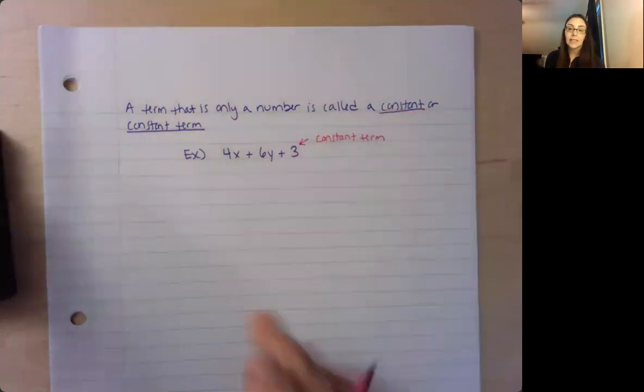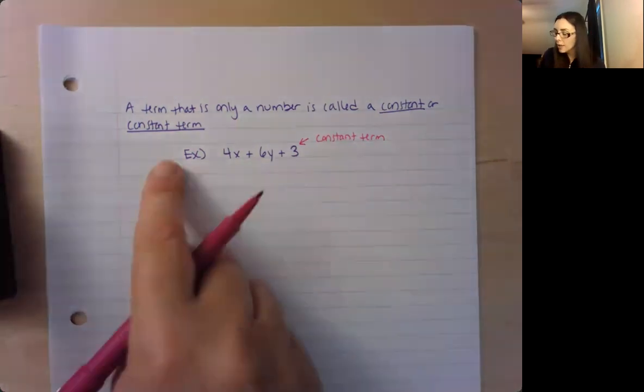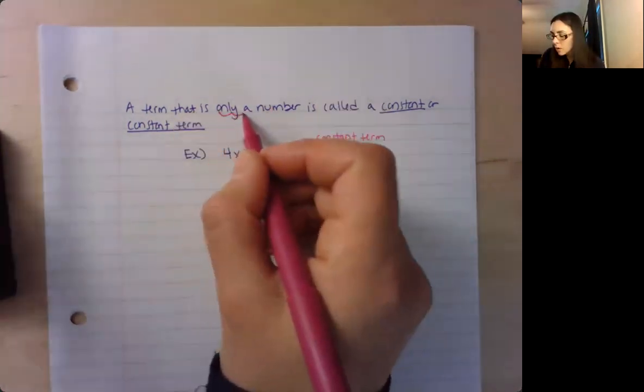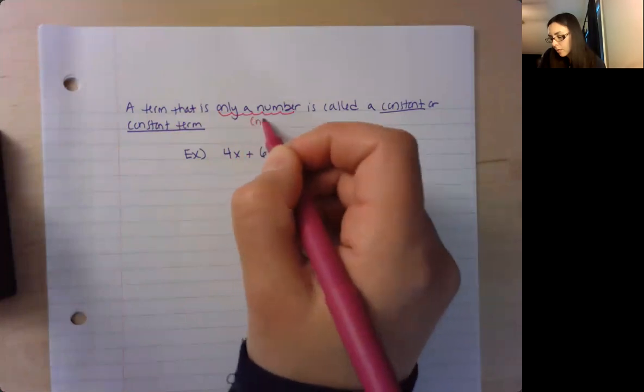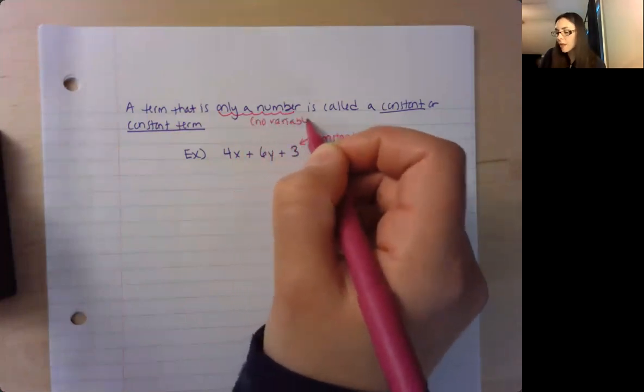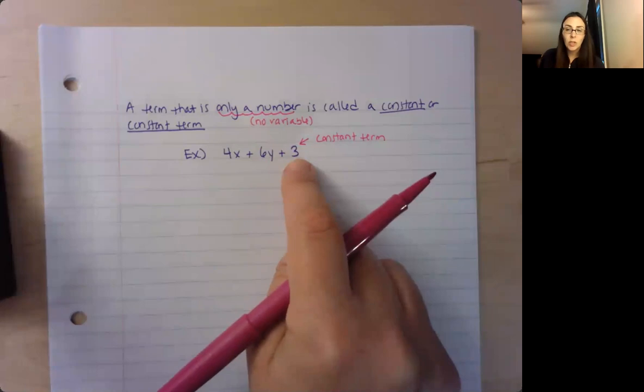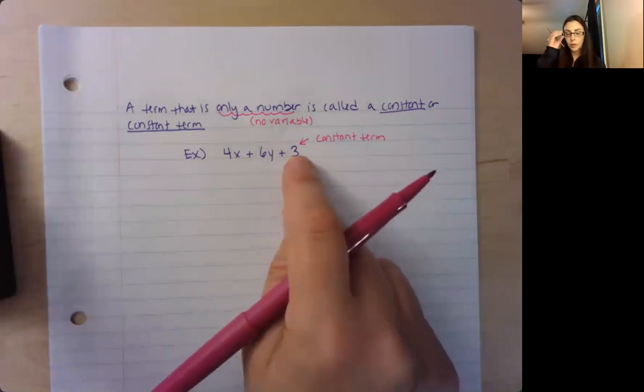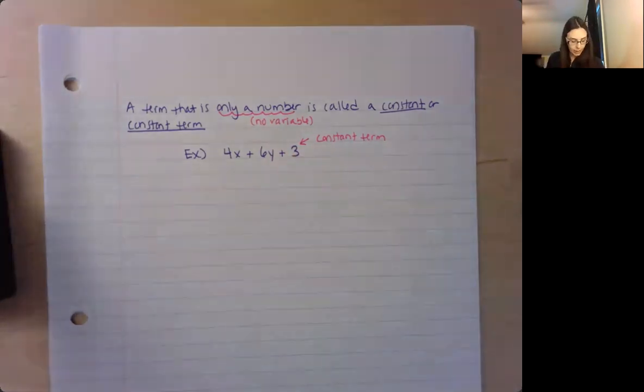Okay? Not every example has to have one, but if it's only a number, so no variable, right, then you have a constant term. Usually we just say constant. So if you hear someone refer to the term constant, that's what they're looking at.